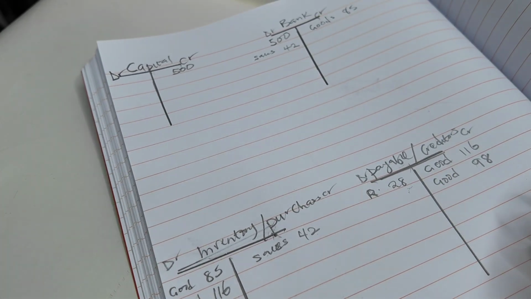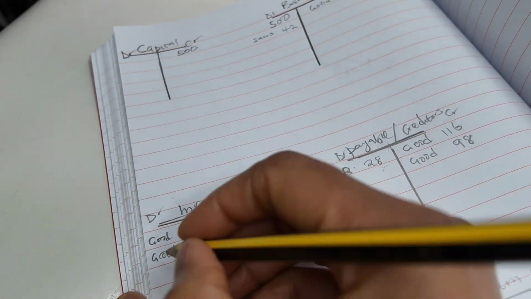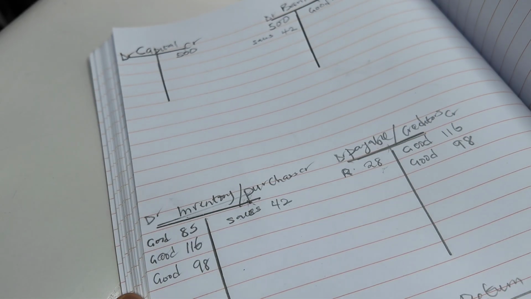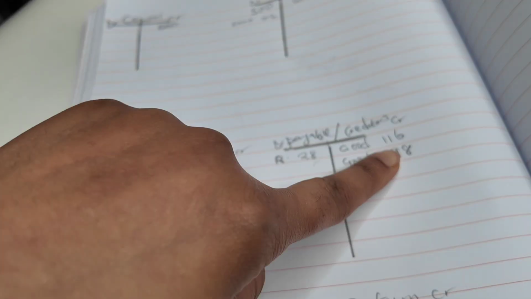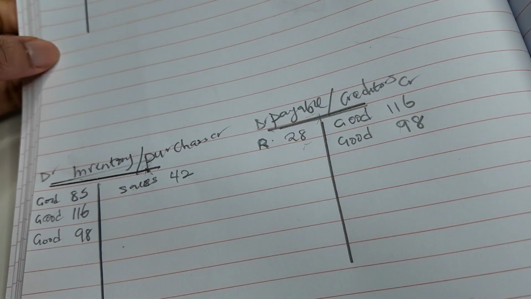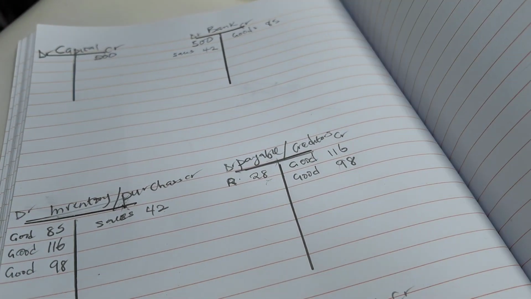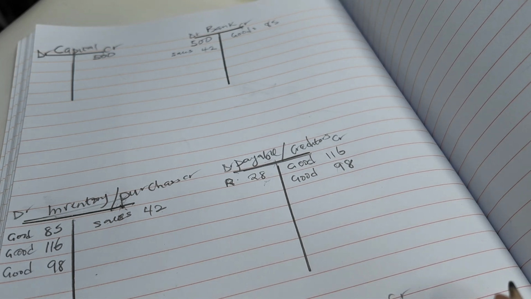Because we purchased an item, we purchased inventory, our inventory is going to increase, so we're going to record it here, £98. You see, debit here and credit here. Okay, that is done.